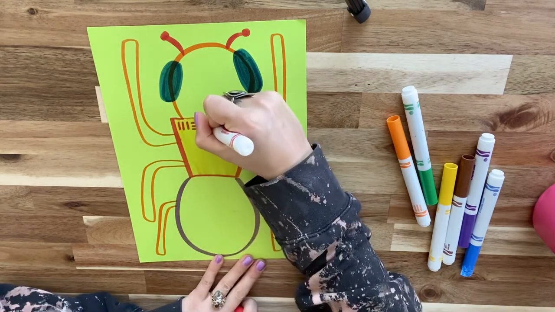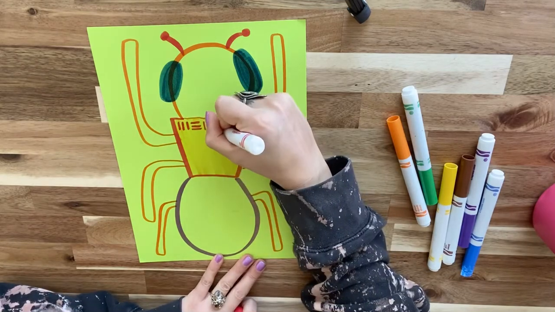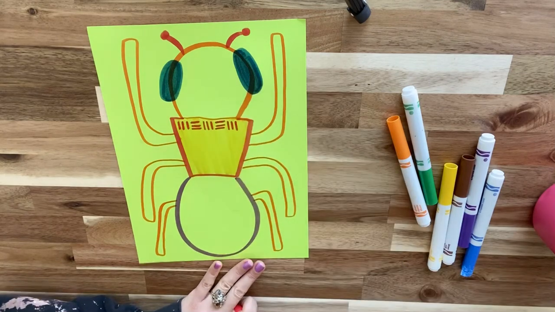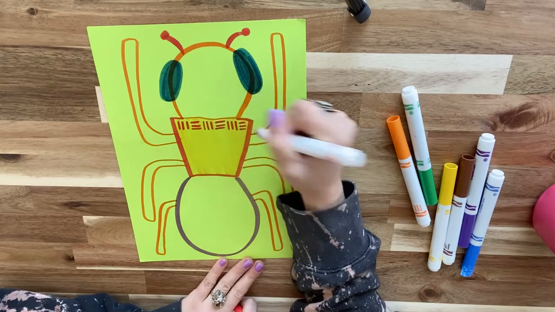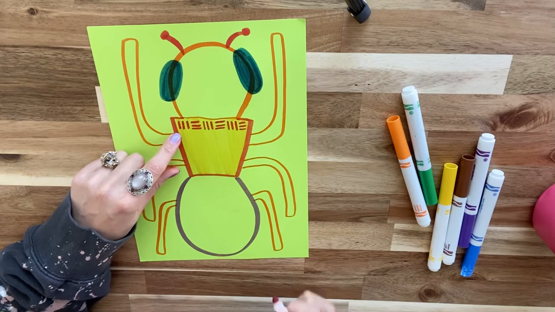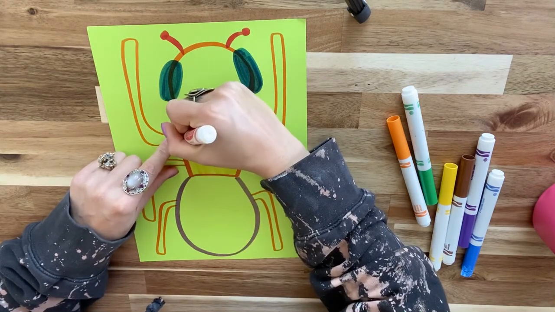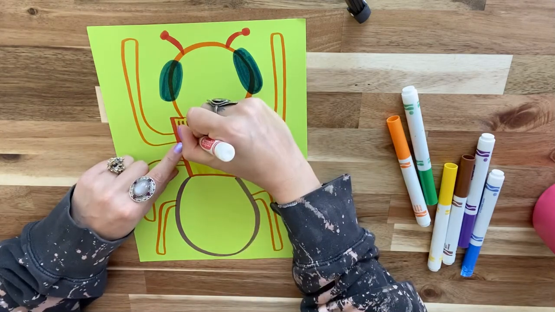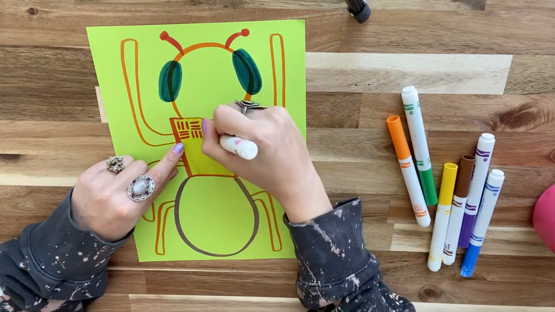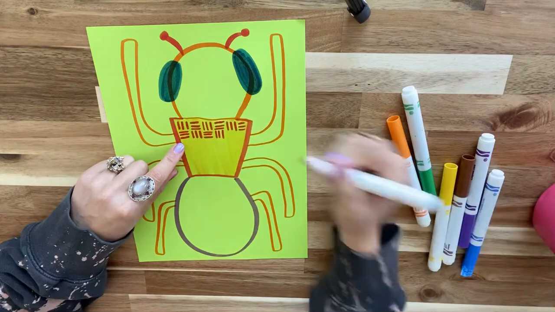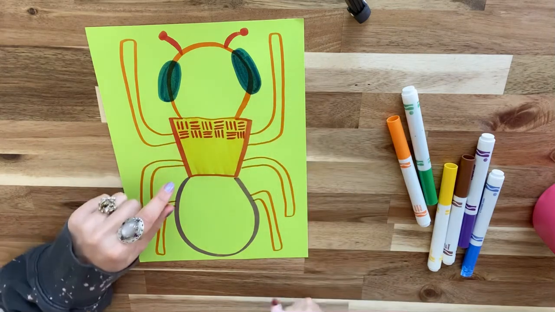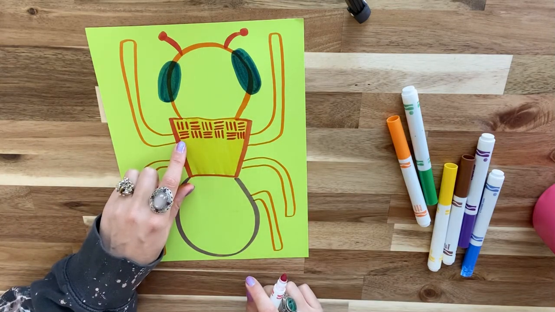So we go 1, 2, 3, change directions. 1, 2, 3, change directions. 1, 2, 3, we change directions. So that if we started up here with our lines going up and down vertically, then underneath we want the lines to be 1, 2, 3 horizontal, and then we're gonna change directions again. So 1, 2, 3, change direction. 1, 2, 3, change direction. So we have these ones going horizontally from side to side.